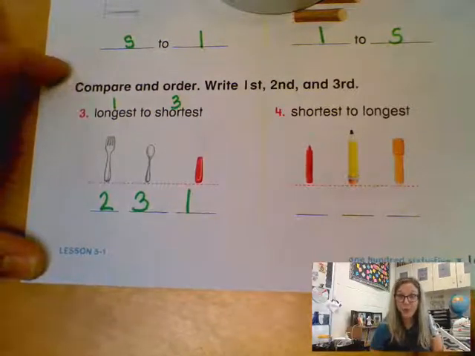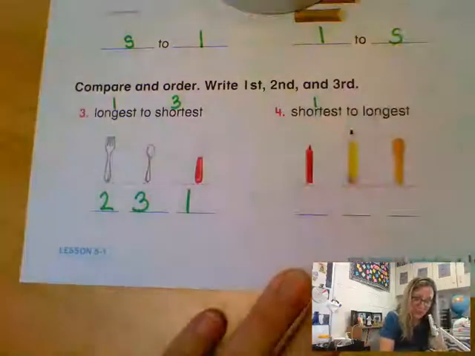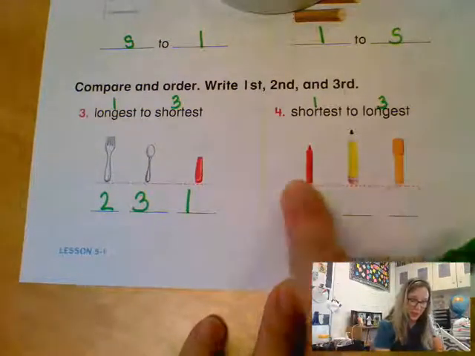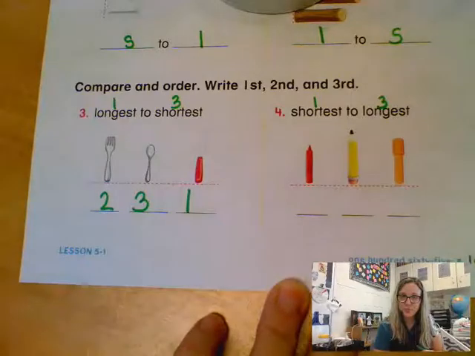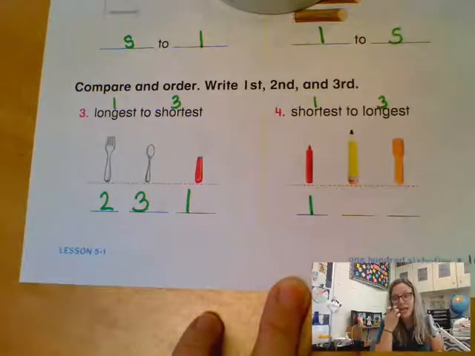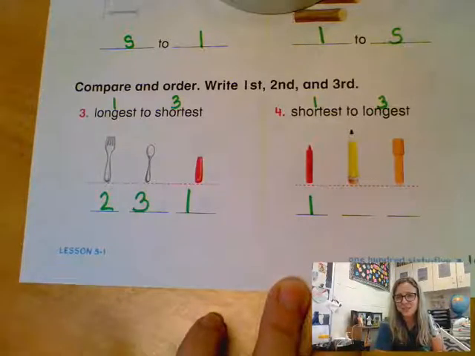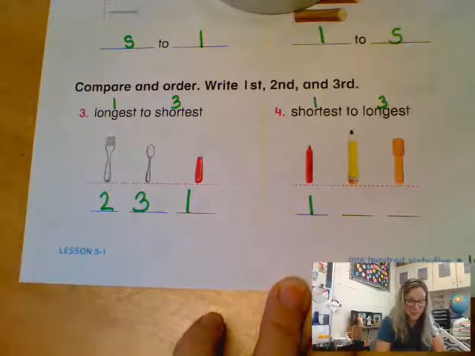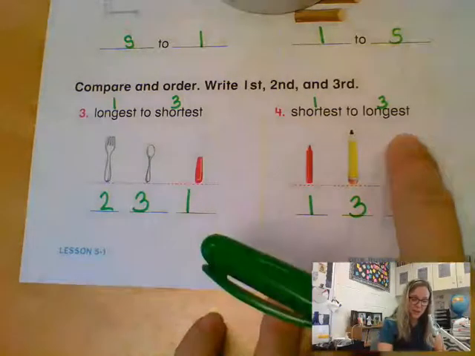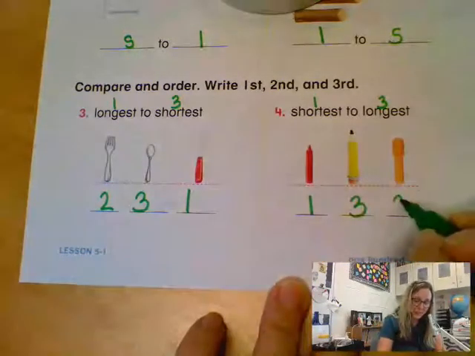Now for number 4, they want the shortest to be 1 and the longest to be 3. So the shortest one here is which? Yeah, the crayon. So go ahead and put a 1 next to the crayon. And now which one's the longest? That's right, the pencil. So put a number 3 there. And now we know that the marker is right in the middle, so that's number 2.